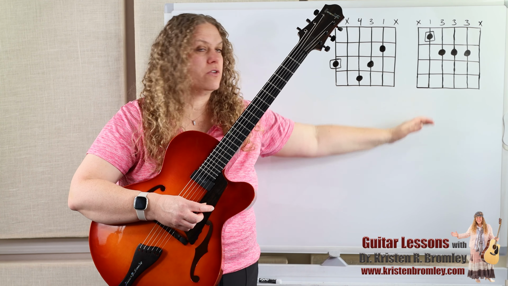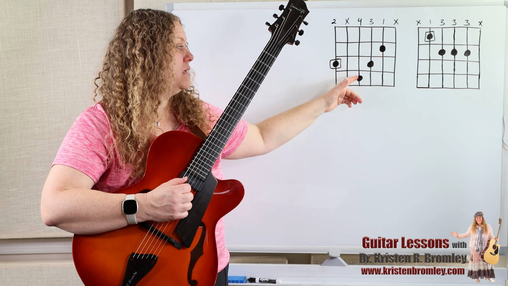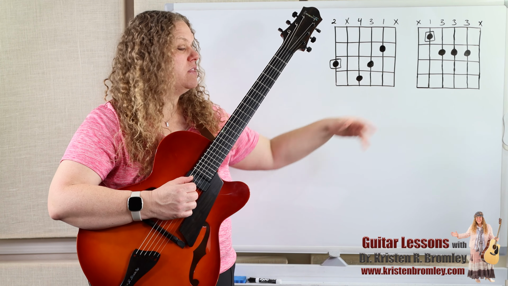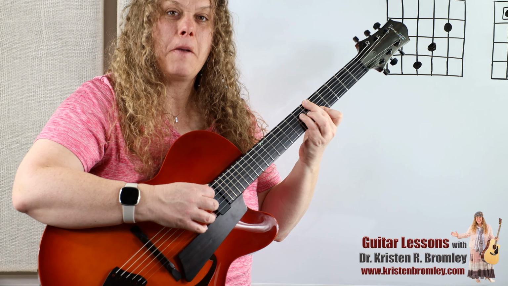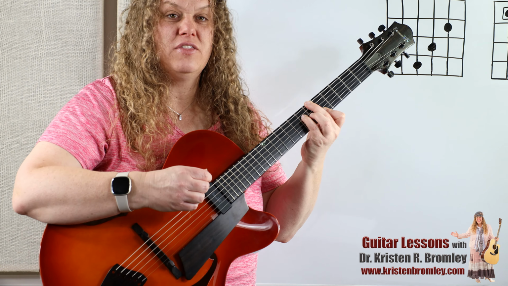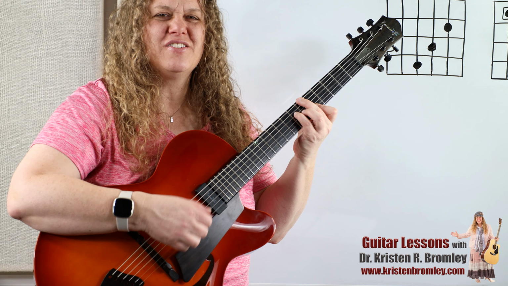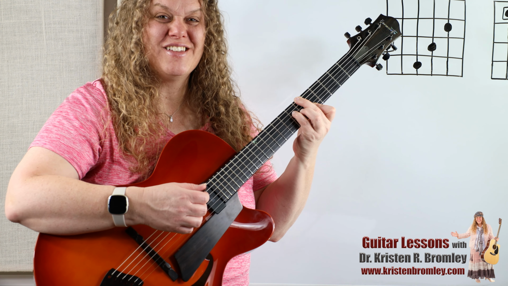Okay, so with the 6th string form, we're going to put our middle finger on the root, and our index finger is going to be on the 2nd string, 1 fret lower. Ring finger is going to be in the same fret as the root on the 3rd string, and then pinky is going to be 1 fret higher than the root on the 4th string. We don't play the 5th or top strings, and we get a nice minor, major, 7th chord with a flatted 5th, or diminished chord with a major 7th. Those are a couple different ways to look at it. Really kind of an interesting sound.